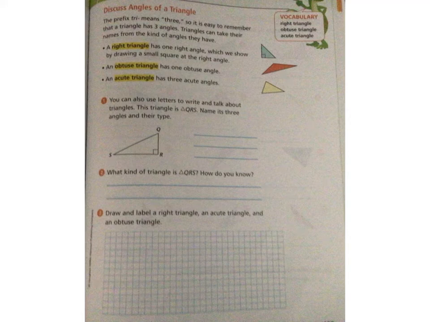Today we're going to start on page 407. This is lesson 4 of Unit 8. So on this page, it says the prefix tri means 3. So it's easy to remember that a triangle has 3 angles. Triangles can take names from the types of angles they have.